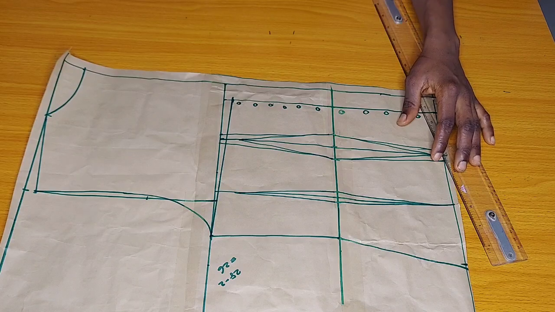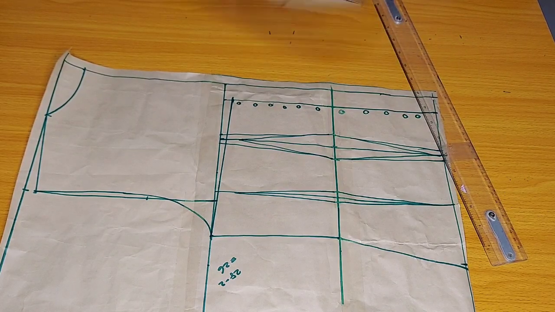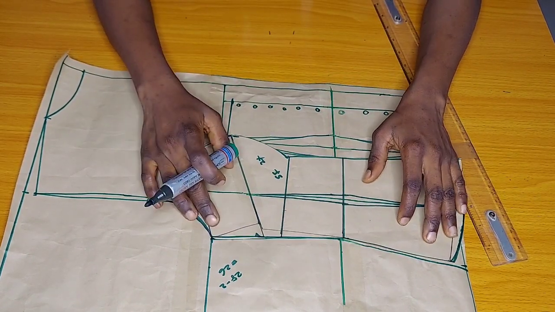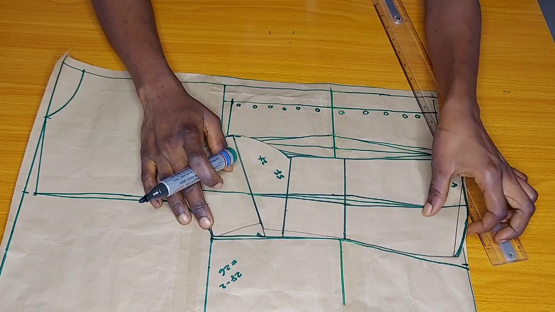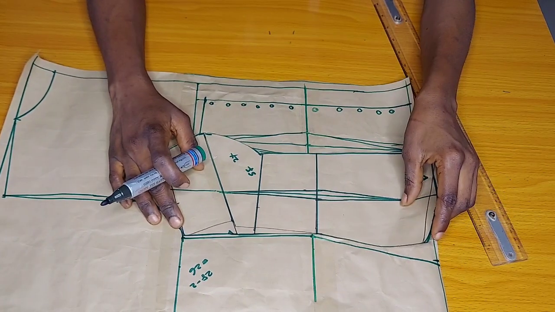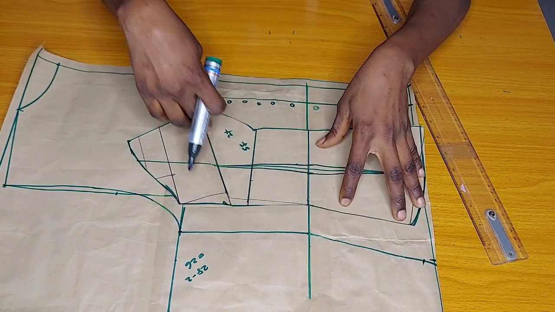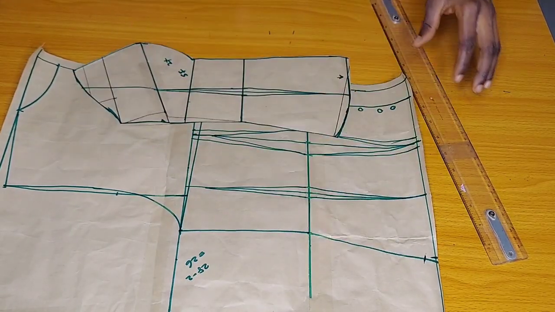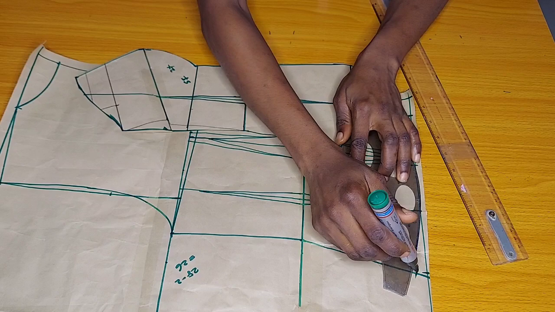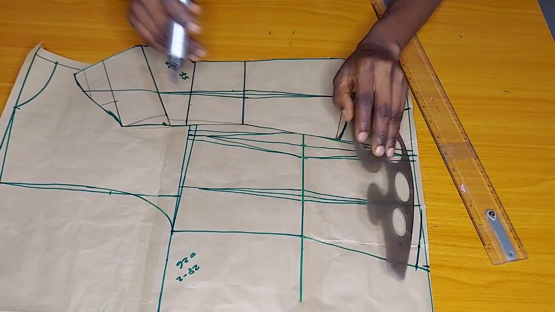Now the next thing I'm going to do is to bring in my front pattern, the side fronts, because I want to make sure the side aligns. As you can see, the line aligns automatically, except for the 1 inch I subtract from the side to create a curved hemline. So I'm going to do the same thing at the back, and I'm going to connect like so. So that will be all for the back.